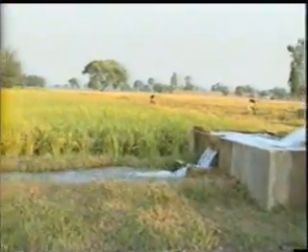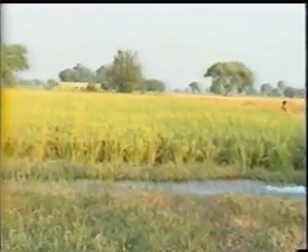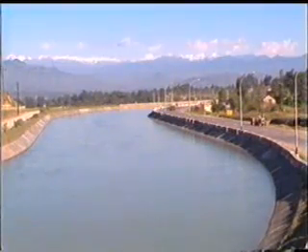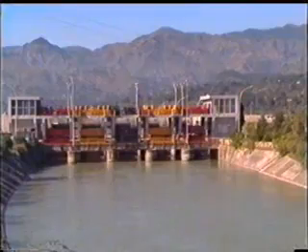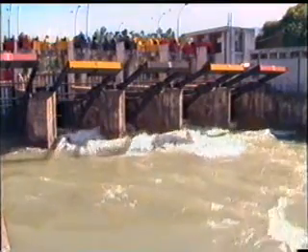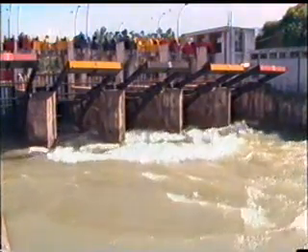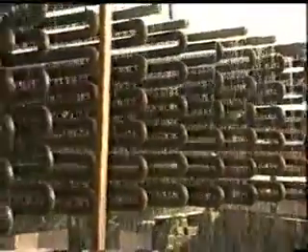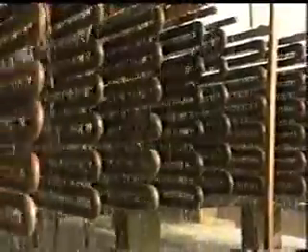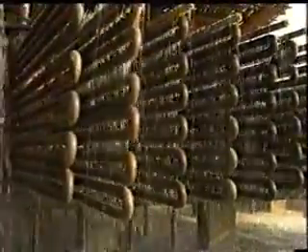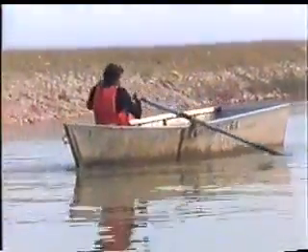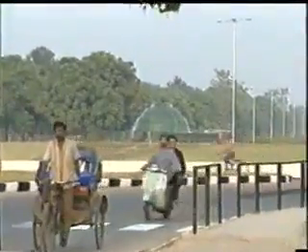It is required for irrigation of crops, power generation, industrial processes, recreation, and many other purposes in our day-to-day life.